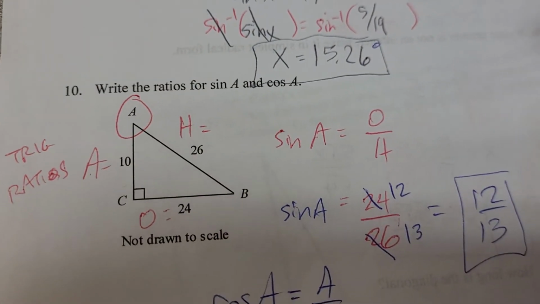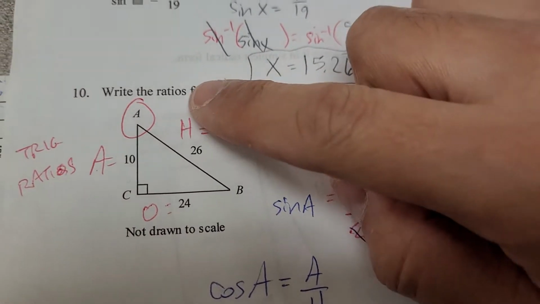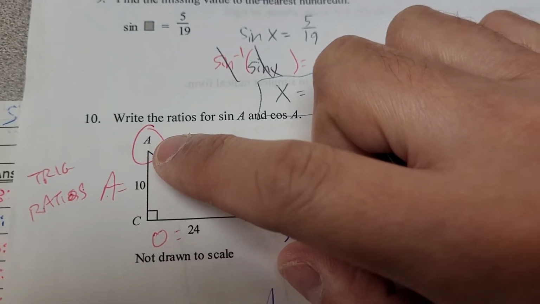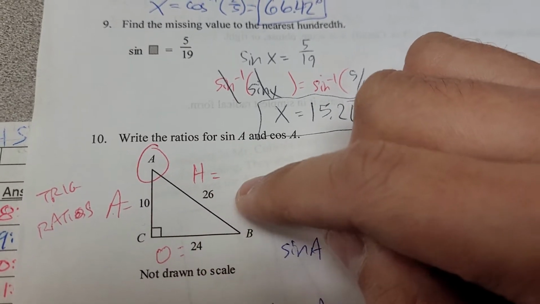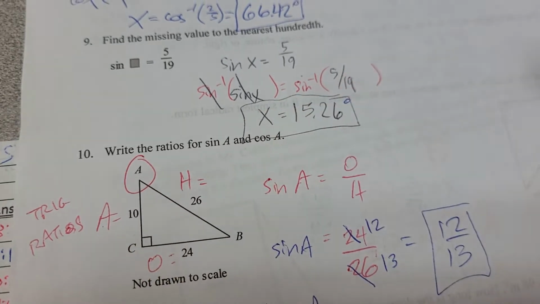Number 10, write the ratios for sine A and cosine A. So I circled that A because there's our angle right here. Let's label the triangle. The side opposite is right across from it, the 24. The hypotenuse is the one right across from your right angle, so that's 26. And your adjacent is right out here, that's 10.